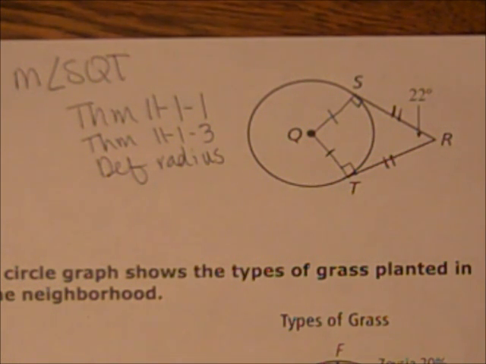Now all we need to know about it is what we know about our interior angles. So I know, oh shoot, what's that stupid theorem called?